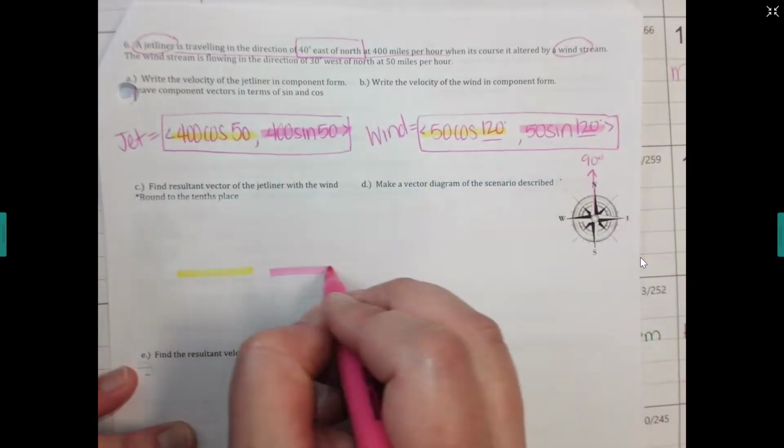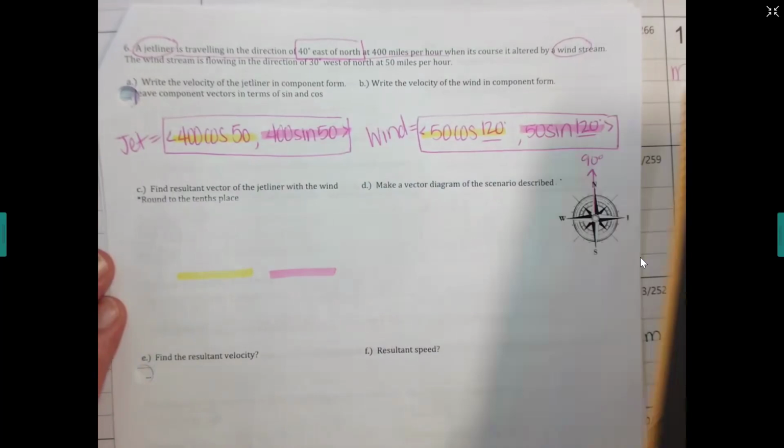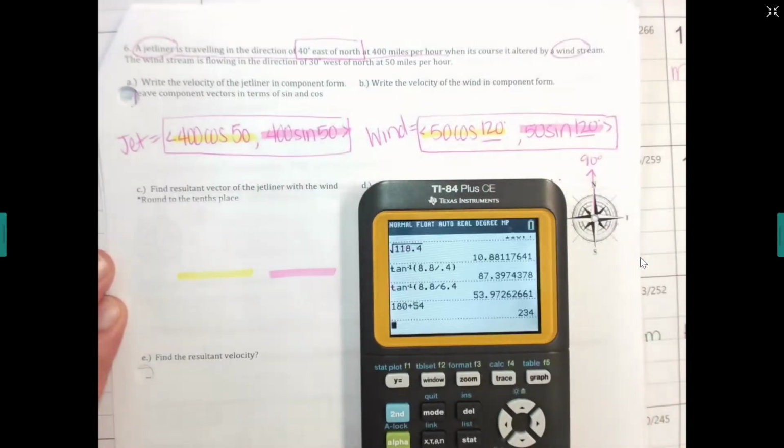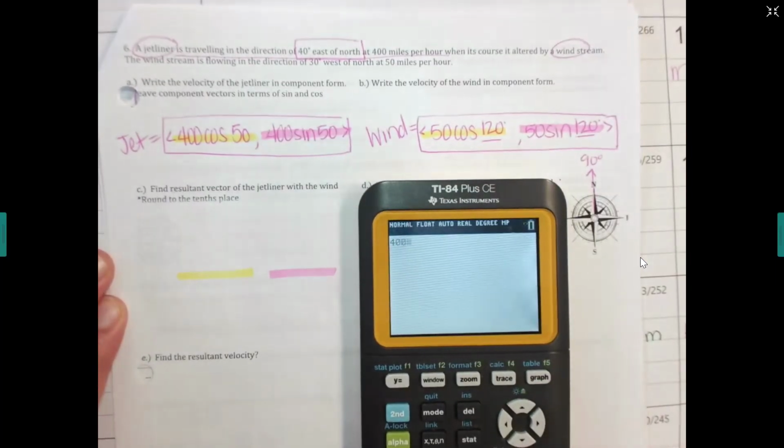And that'll give me my y. So go ahead and add them up. I'll do the y's if y'all do the x. So 400. Okay, so the y that I got is 349.7.